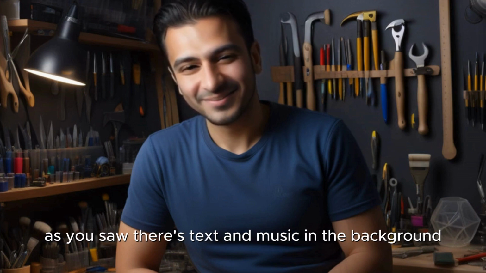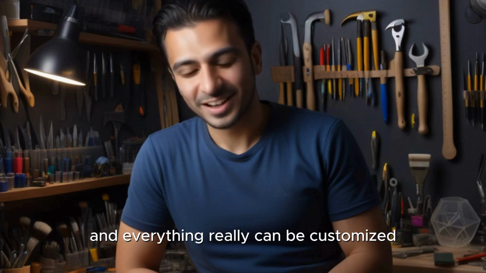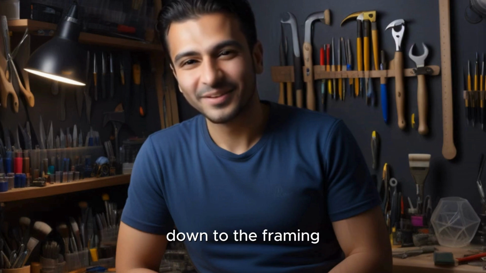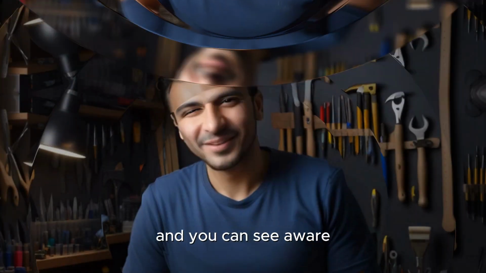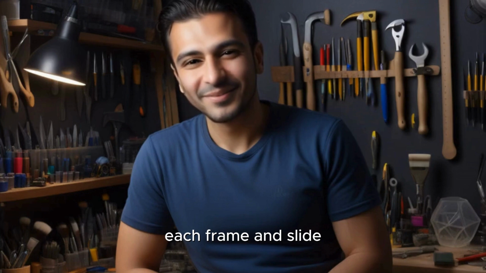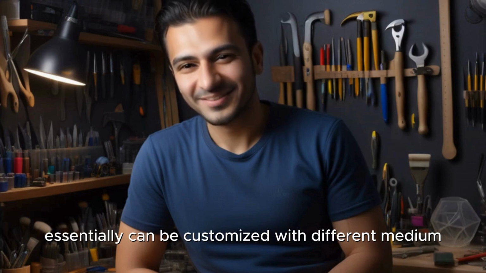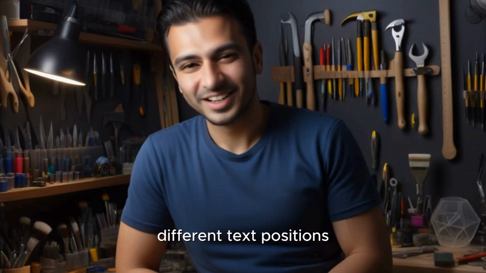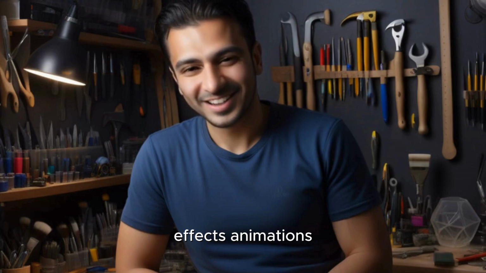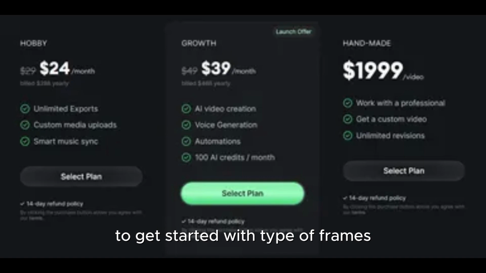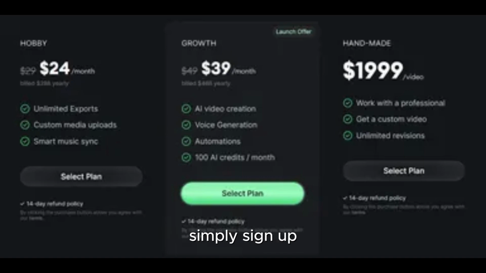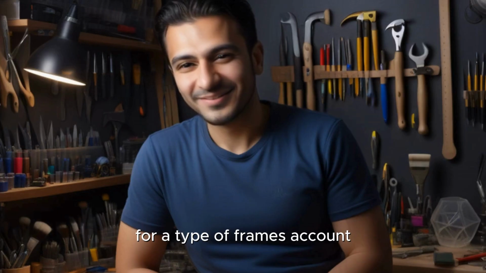As you saw, there's text and music in the background and everything really can be customized down to the framing, so you can see where each frame and slide essentially can be customized with different media, different text positions, effects, animations. Really, it's up to your creativity. To get started with Typoframes and making your first video, simply sign up for a Typoframes account.